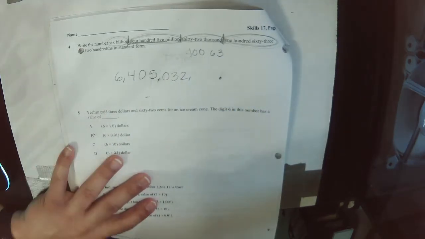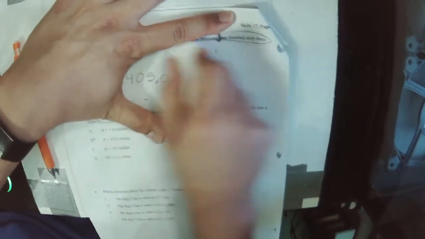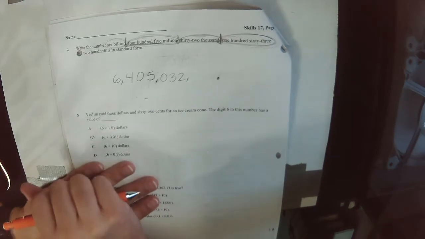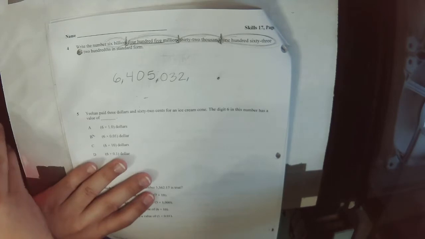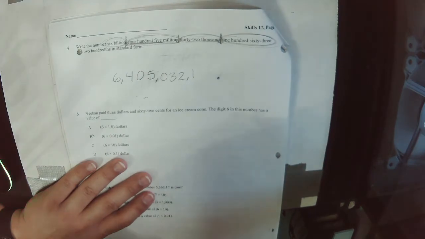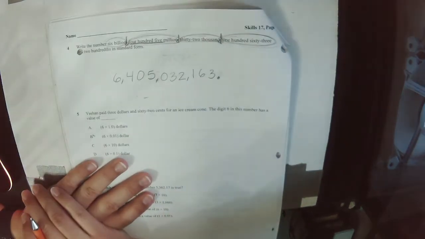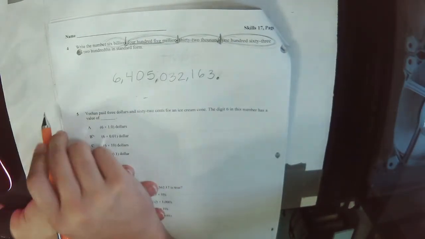No. How do I write it? I agree with you. It says 100. Okay. 163. 63. All right. Very good. And I've got the decimal.